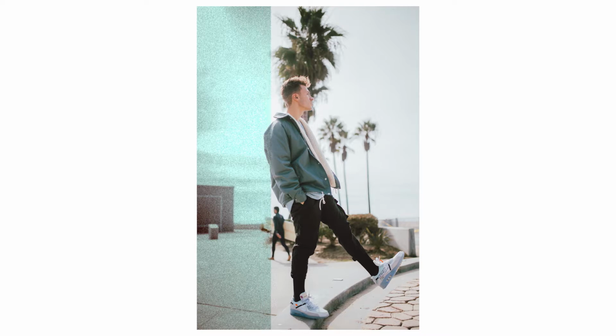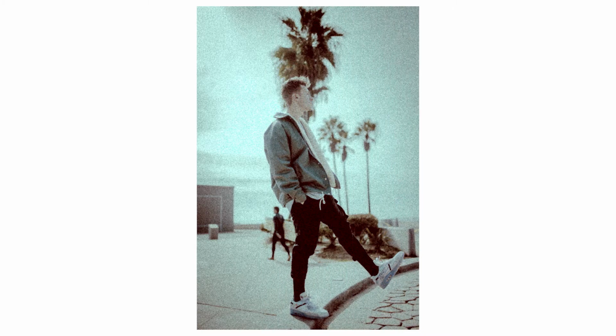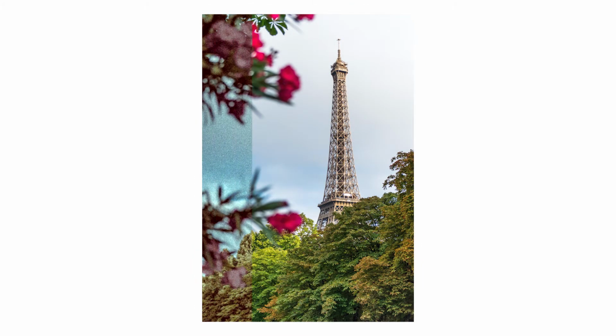In this video I will show you how to edit an old vintage filter using Lightroom Mobile. There are some example photos before and after using this filter. So guys, without wasting your time, let's jump to the tutorial.